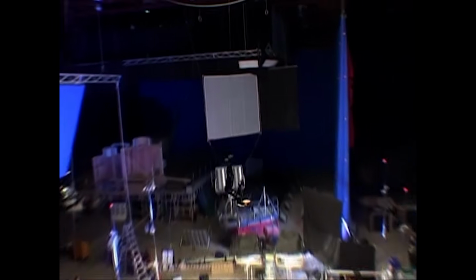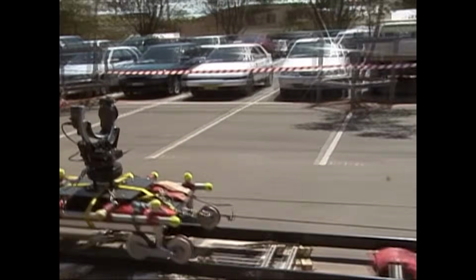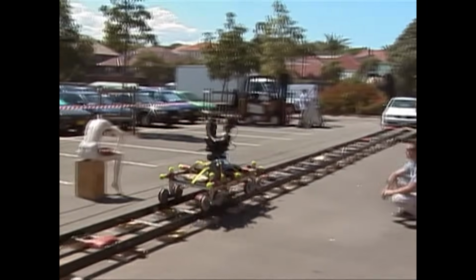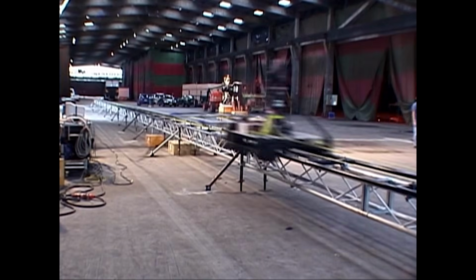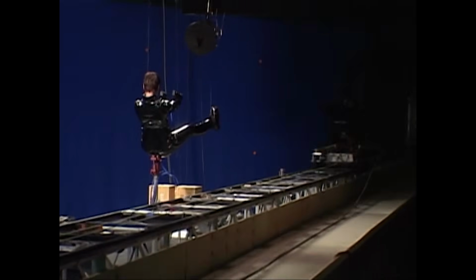The very high-speed track we built, which basically comes past Trinity and pans and goes away from her to represent her falling down the building. That was 5 months of working out how to make a camera go that fast, safely, and pass Carrie-Anne Moss by about 1.5 feet past her shoulder.